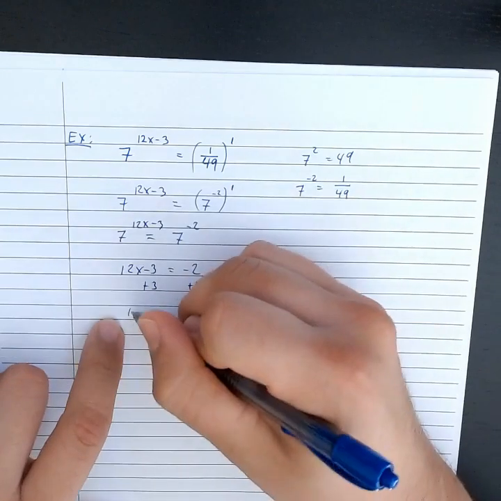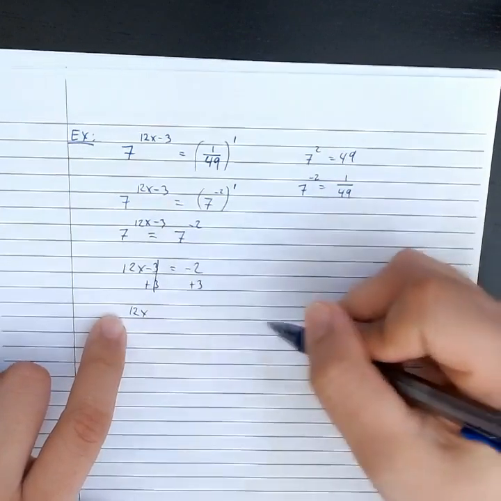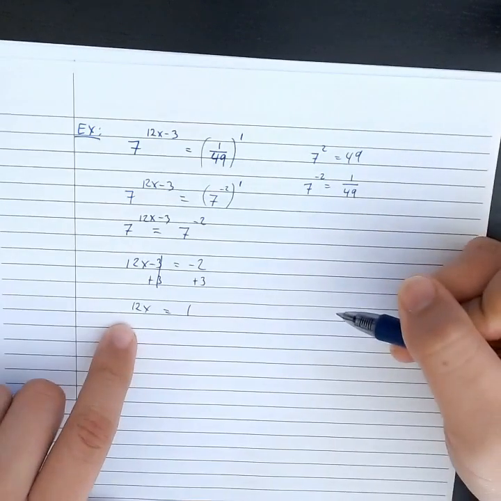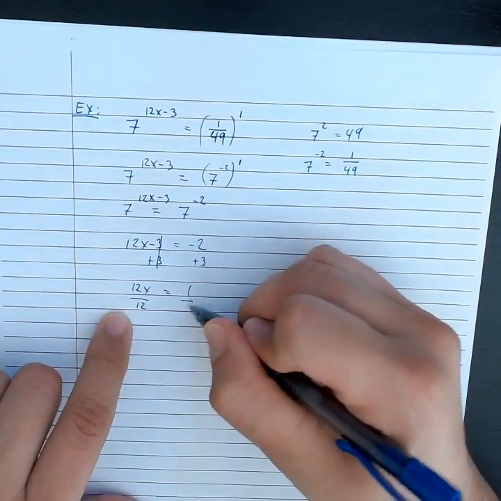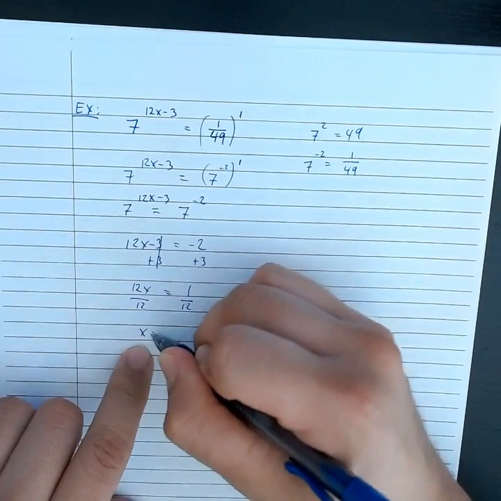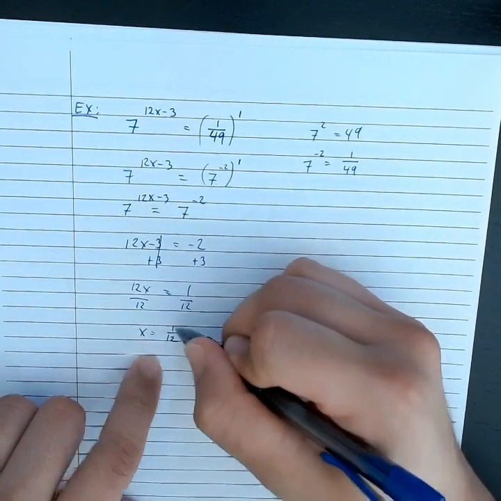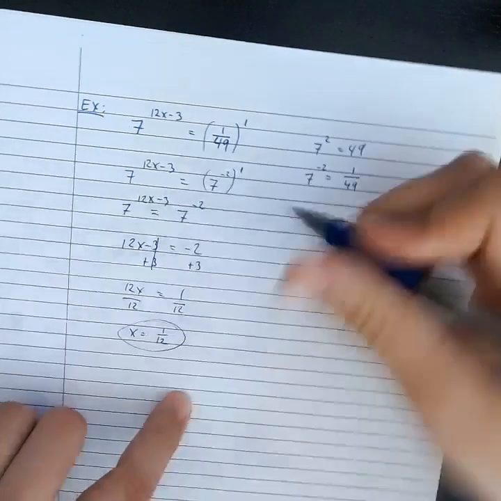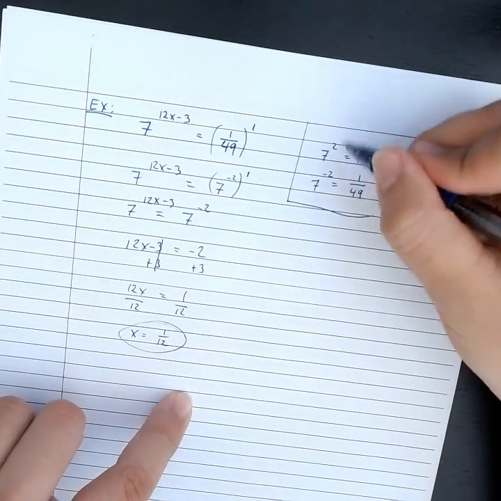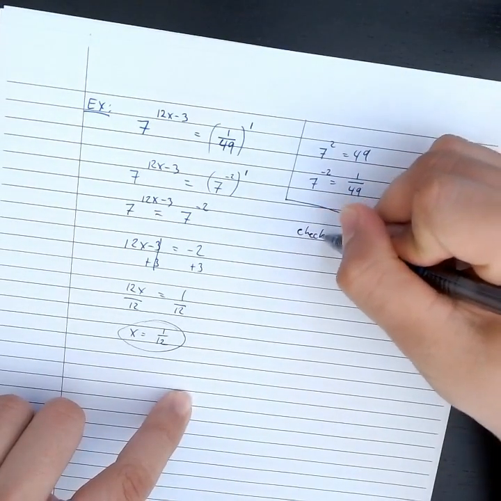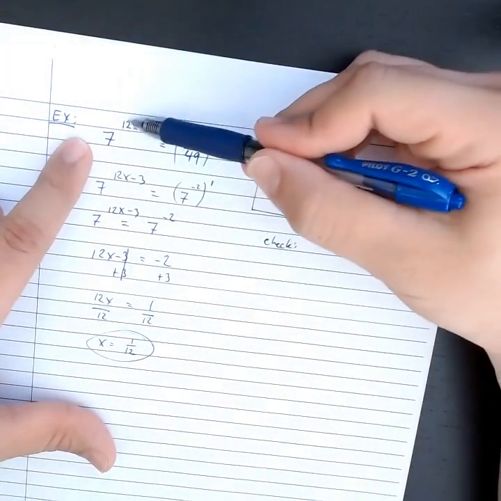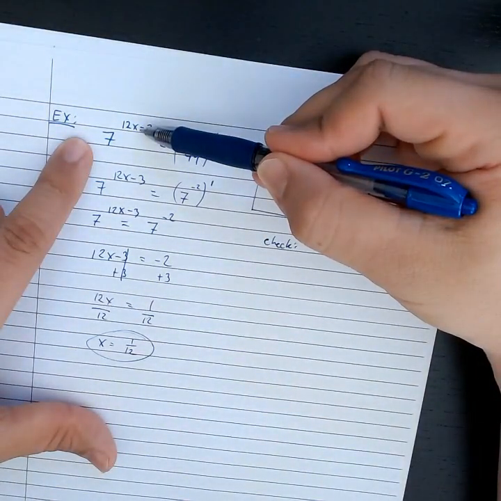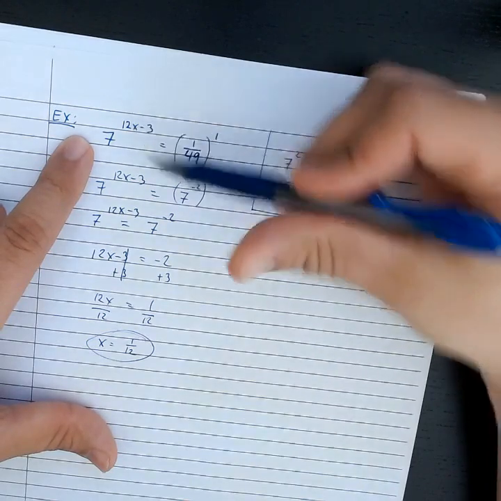And that's going to give us 12x, that's gone, is equal to 1. And now we can divide both sides by 12, and that gets us our result. So we have x is equal to 1/12. And there we go. And we can even check this.